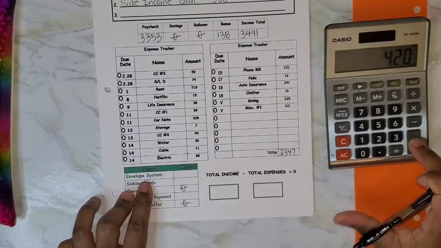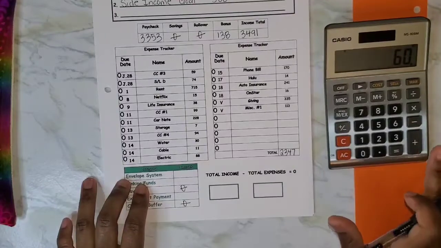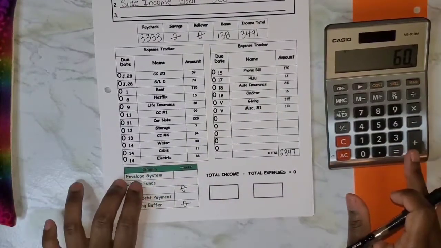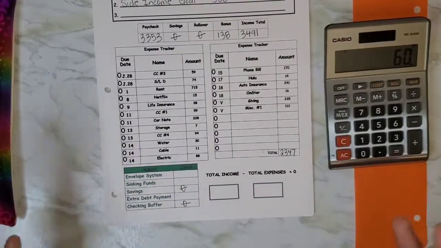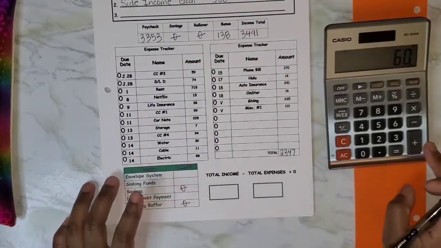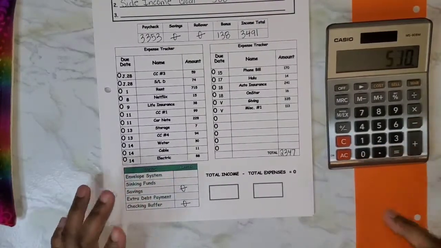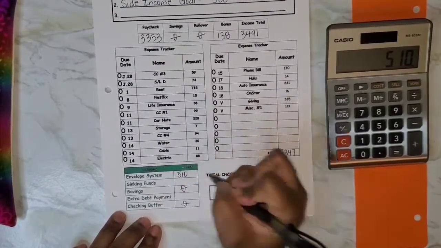Now, when it comes to personal, so the first paycheck, I need $60. $30 is for an appointment I have, and the other $30 is to ensure I have personal money to spend for the next 2 weeks. And then lastly, the last check is $30. So $510 total is what I'm going to allocate there.